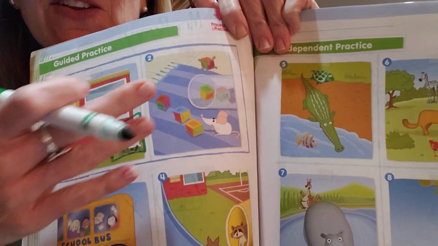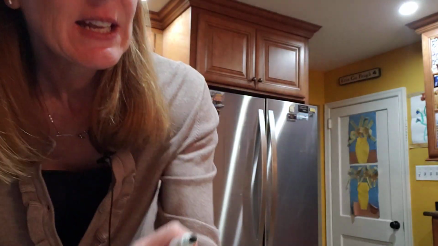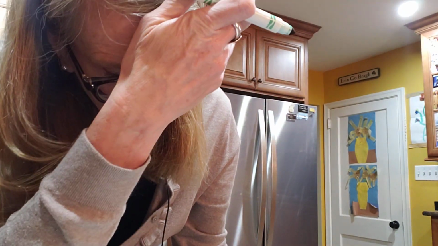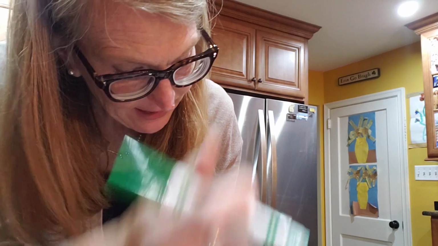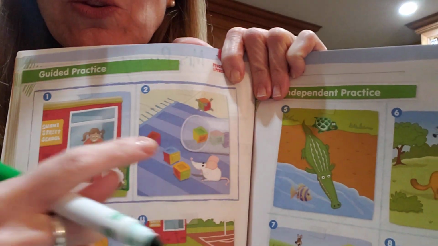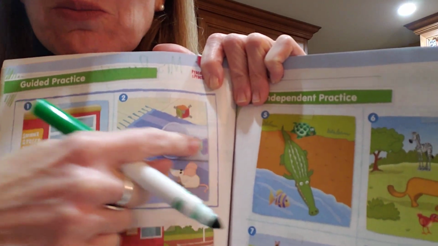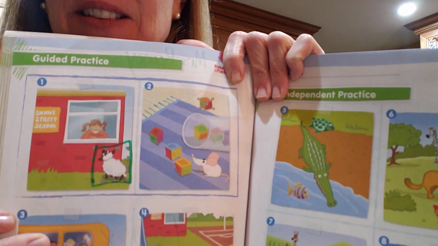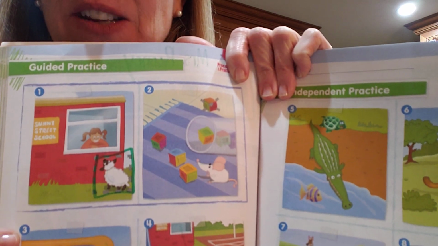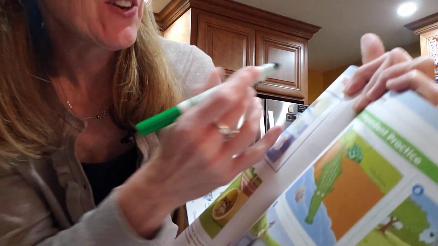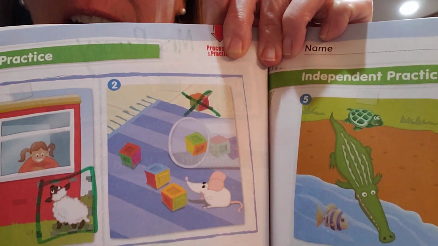Okay, good job. Okay, look at number 2 in the blue circle. Can you put an X on the object that is behind the plastic tube? Here's the plastic tube. Where is the object that is behind that plastic tube? Very good. If you put an X on the box, good job.